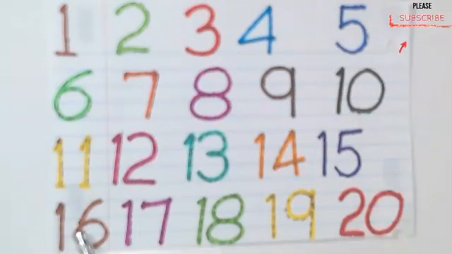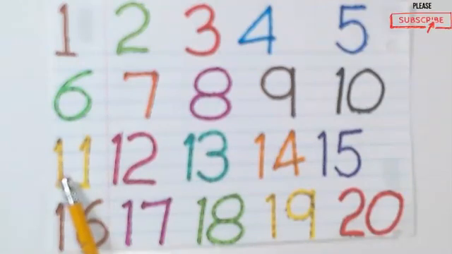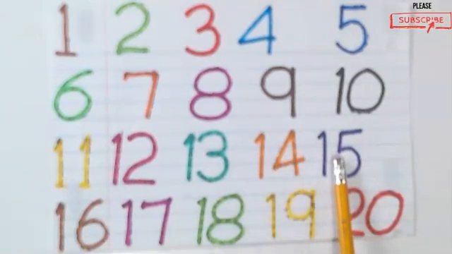The number 16. The number 13. The number 11. The number 15.